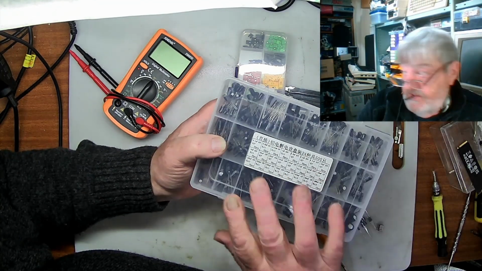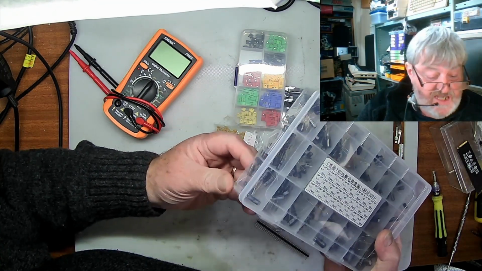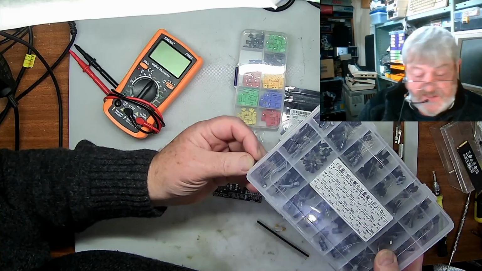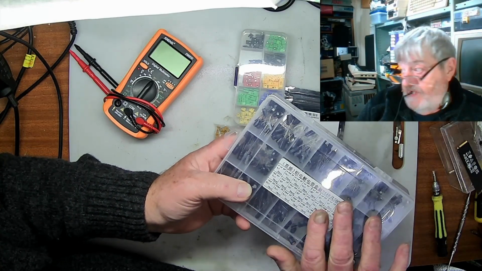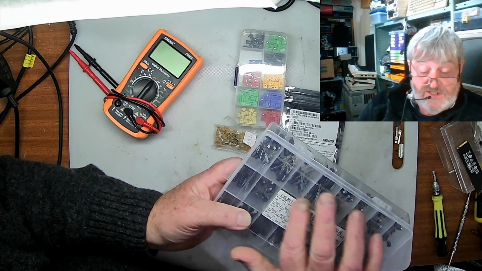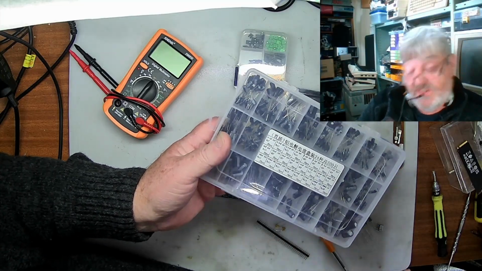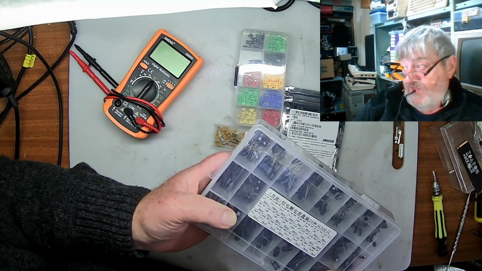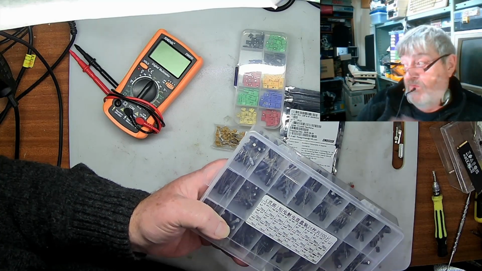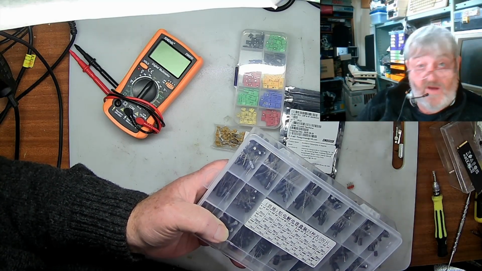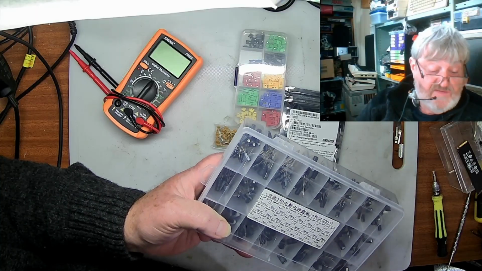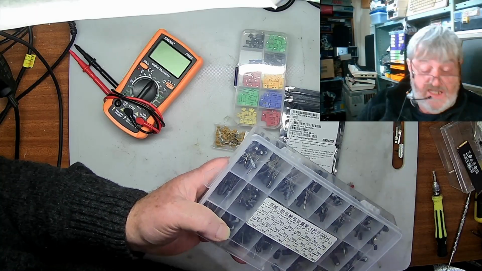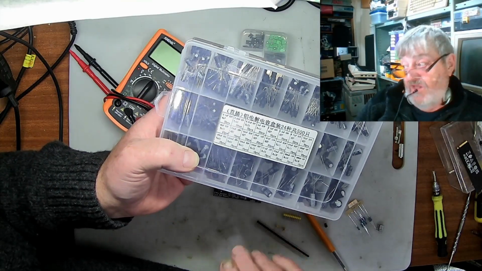I buy the packs of caps and that. You can be hit and miss with this stuff, but if you've got a component tester, you can stick it on and check a couple of each and just make sure they're within spec. Most of these have been pretty good. If I'm doing anything really crucial, I will go online and buy 5 or 10 of a specific brand that I want and put them in.